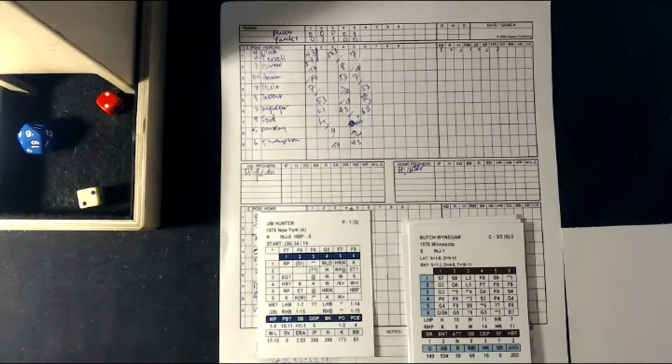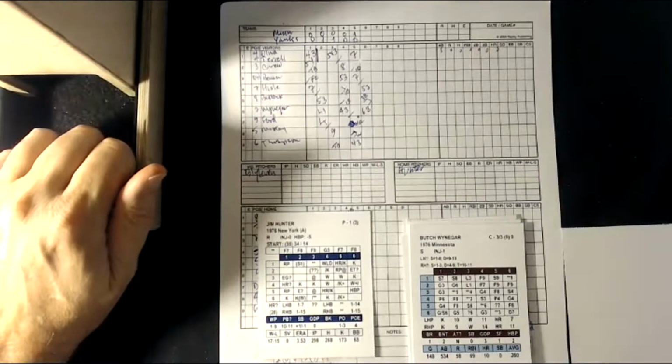Is this on the infield in play? Now, that doesn't make sense. All right, so he'll have to explain it to me.